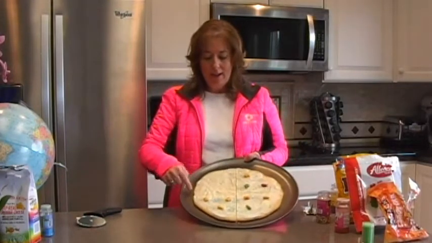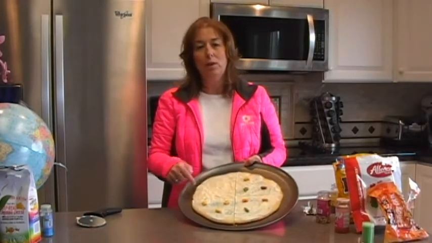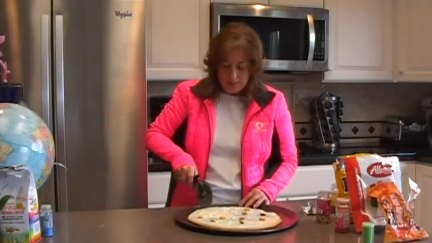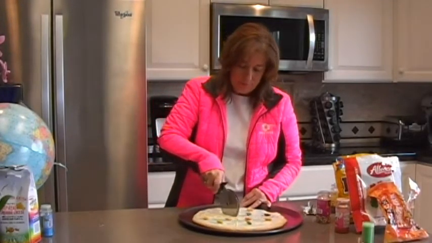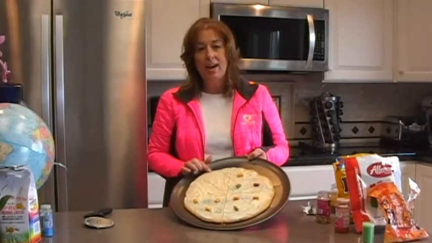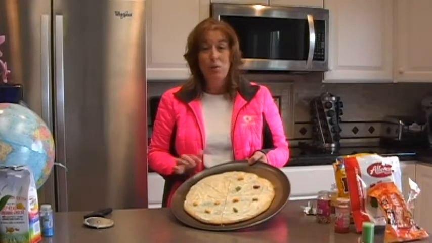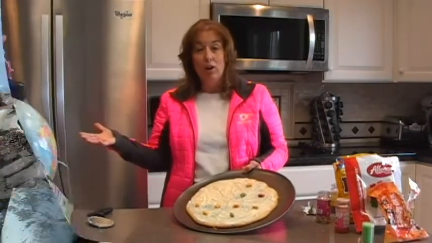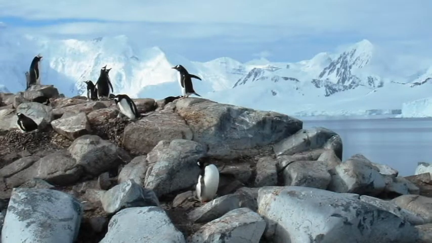Now, we have one section, or 1/4 of our earth, that is land. So what we're going to do is cut that in half. Now, half of that land is land that we can't live on. So that would be like the Arctic, where it's all made of ice.